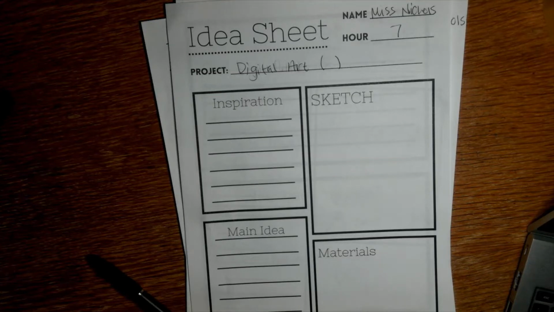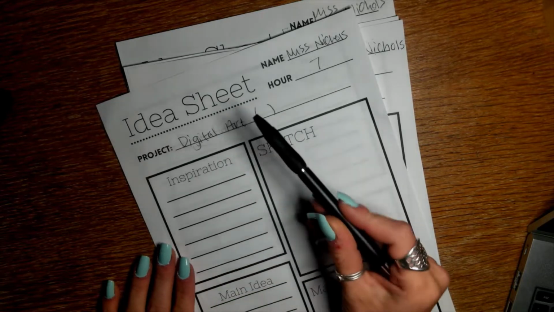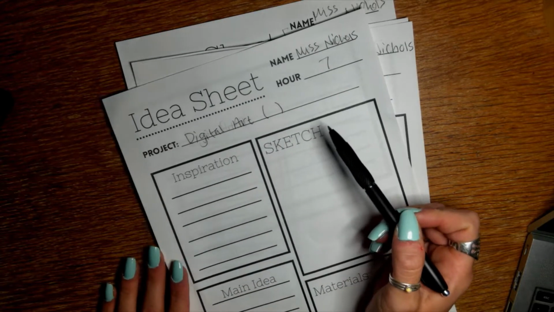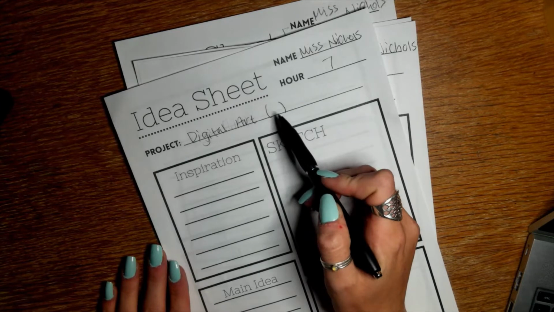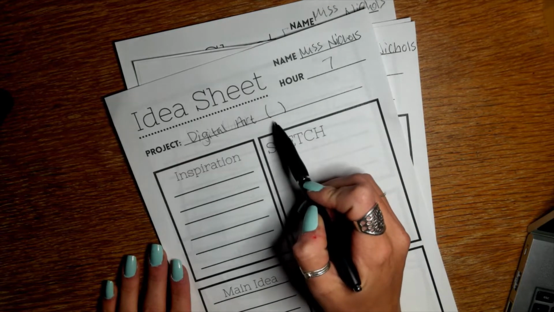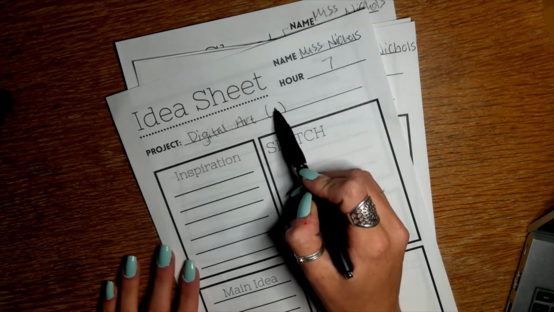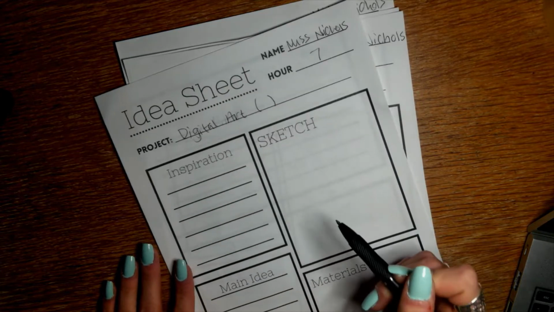All right, so the parentheses right here after digital art is for your learning menu option. If we're doing the event poster, we would put 1. If we were doing music album, we'd put 2. The digital mosaic would be 3. And what's the last one? The portrait would be 4.